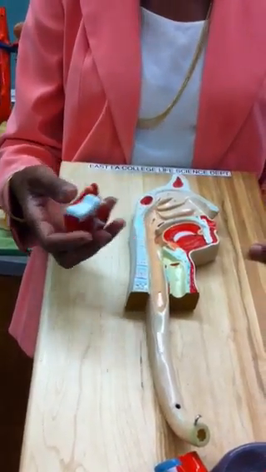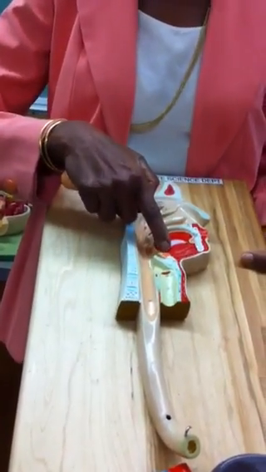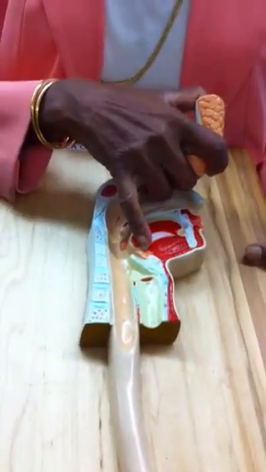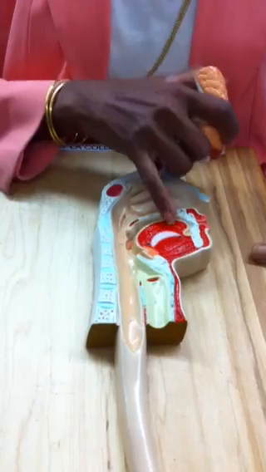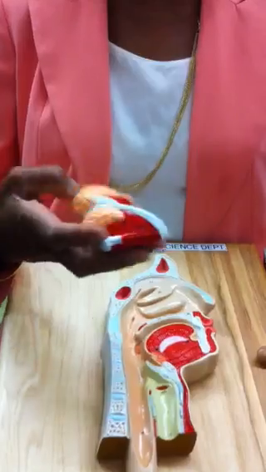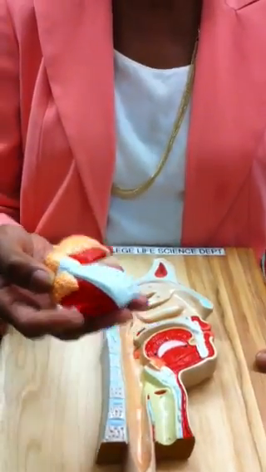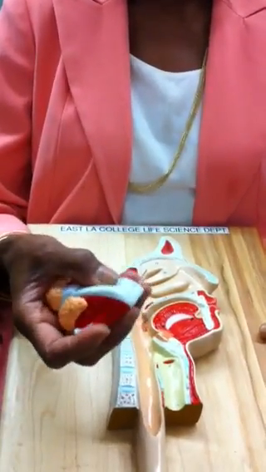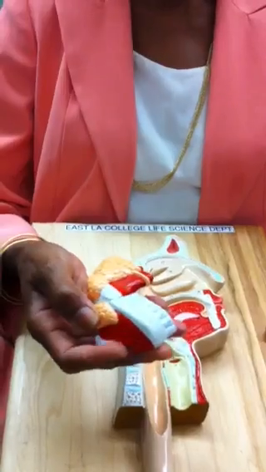So you have 3 pairs of salivary glands. Sublingual gland, that's sublingual. Below the tongue, that's the tongue. Below the tongue is the sublingual gland, right? And here is the submandibular gland, right? 3 pairs, submandibular. That's the mandible. You can recognize that.